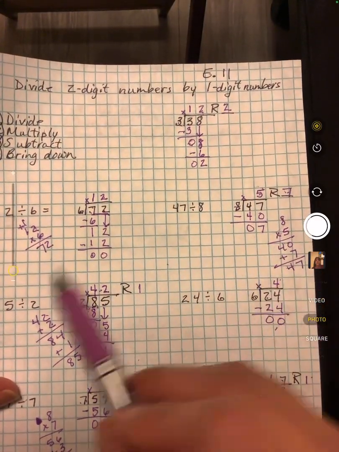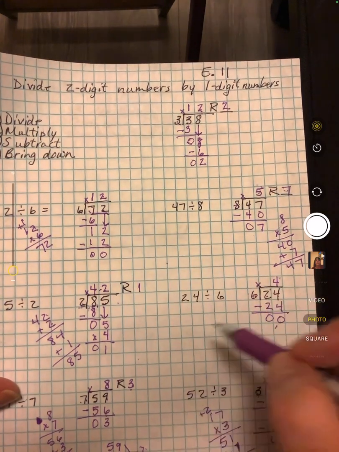You can do it like this, like I did, or you could draw out all the X's.